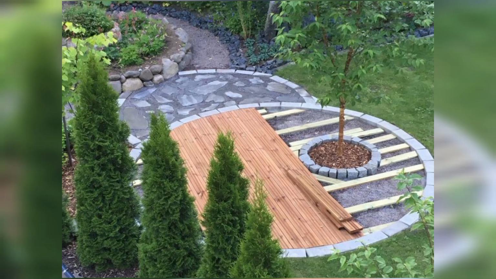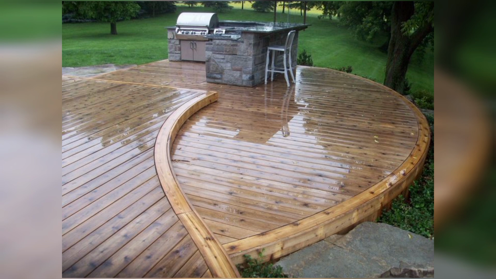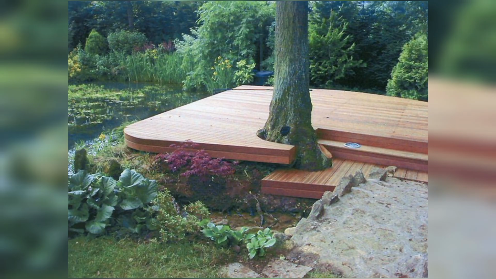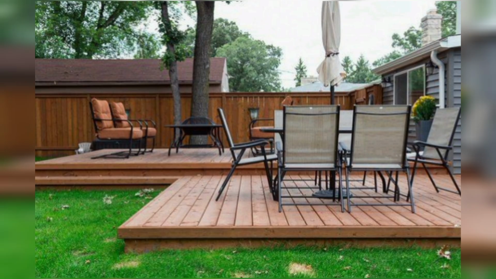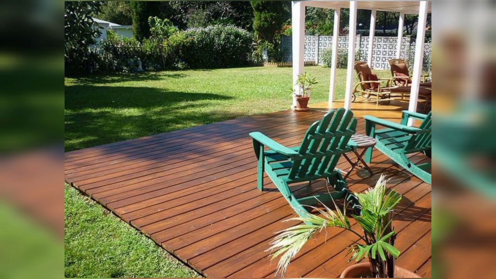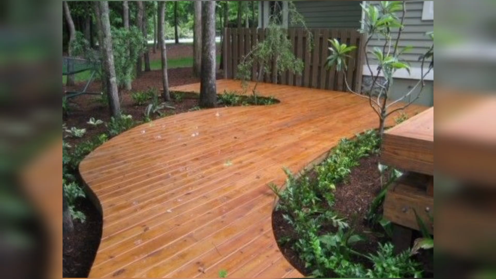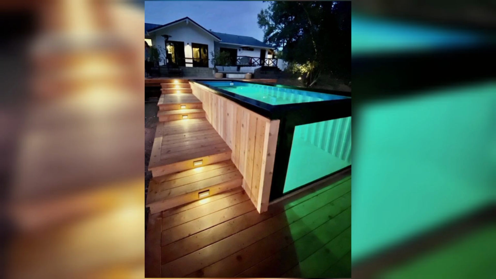These designs not only enhance the aesthetic appeal of outdoor spaces but also respect and preserve the natural environment. As homeowners seek to blend their living space with nature, deck design around trees has become an increasingly popular and sustainable choice.